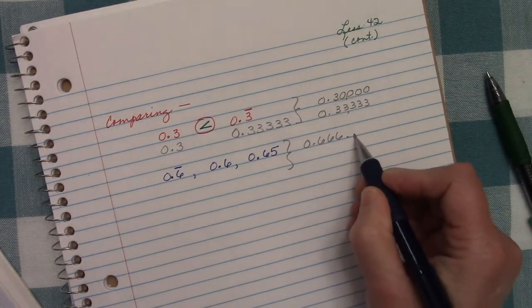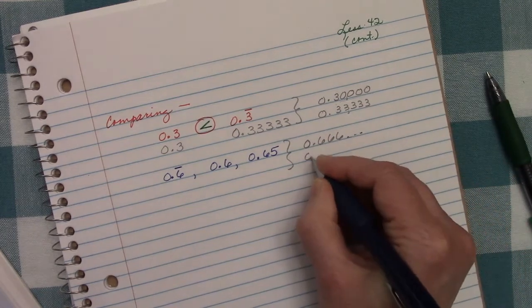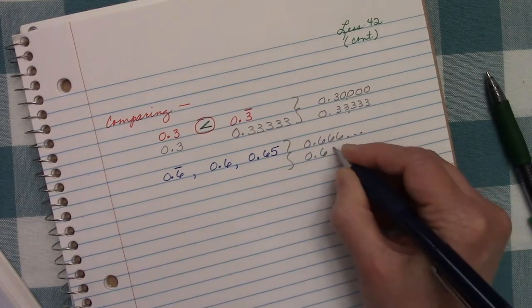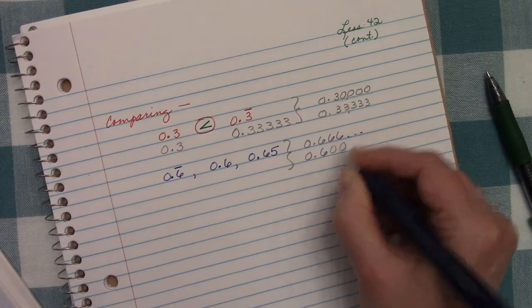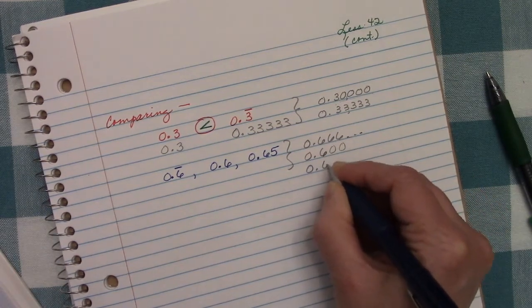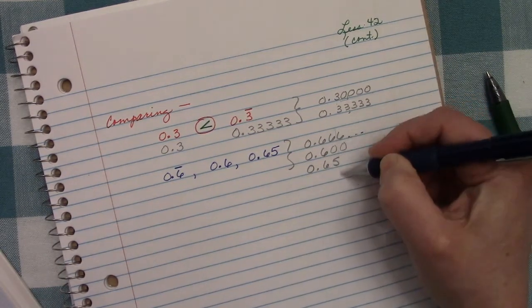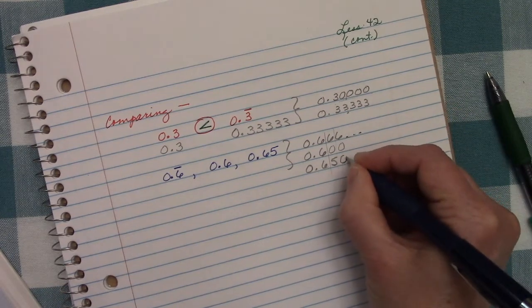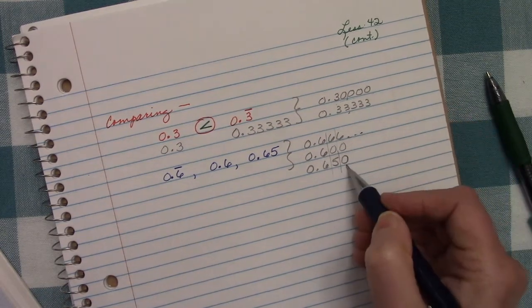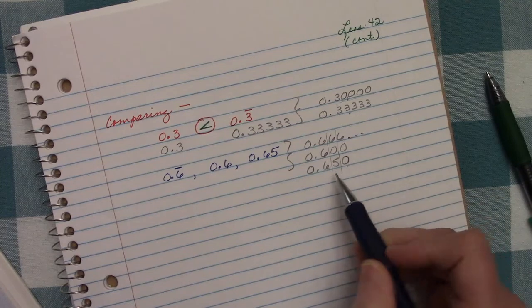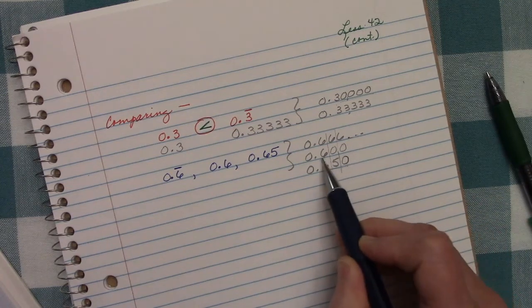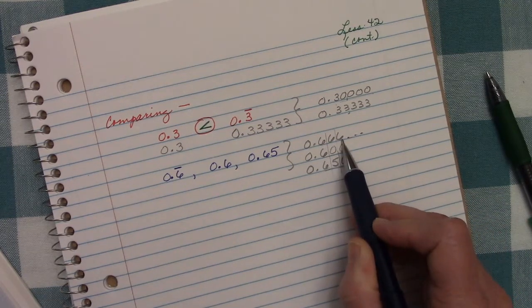Obviously, you know it continues. And then this is 0.6 with no numbers after it. And the last one is 0.65. And to make it all even, we can fill in another invisible or placeholder 0 there. So now I can look at these numbers and say I've got 650, 600, and 666.